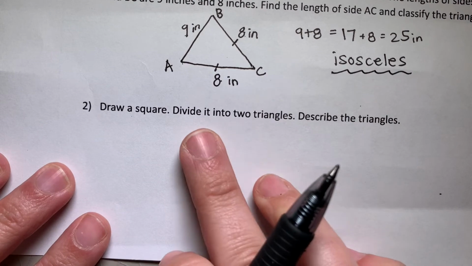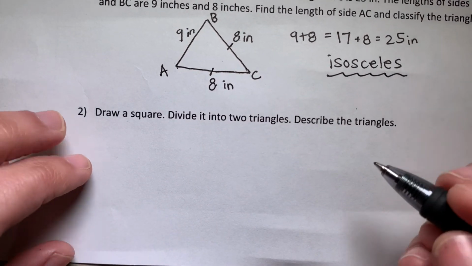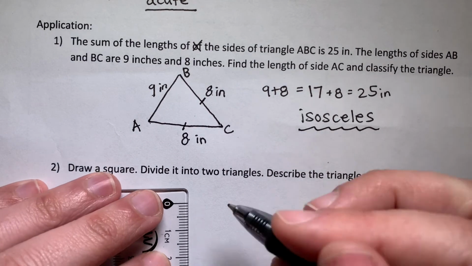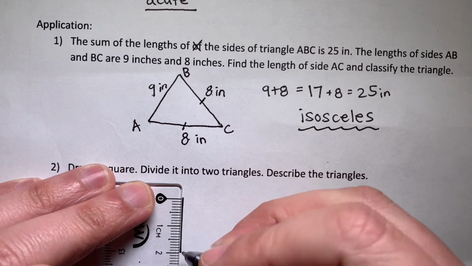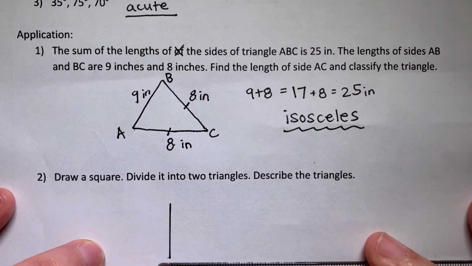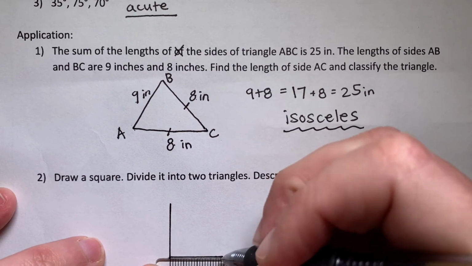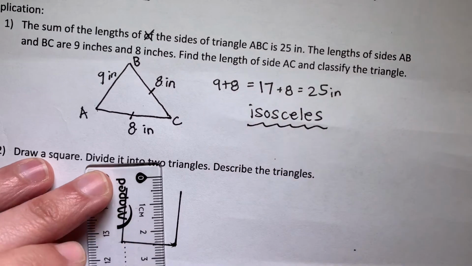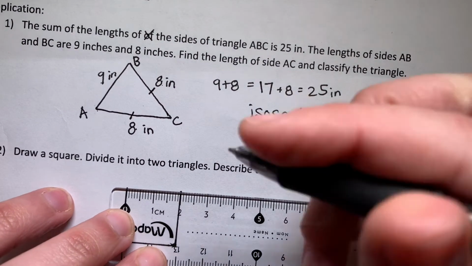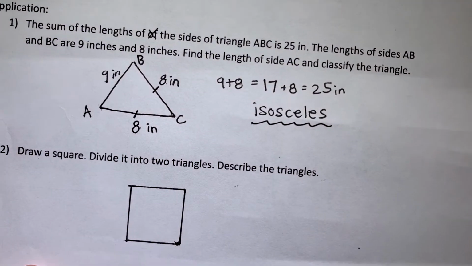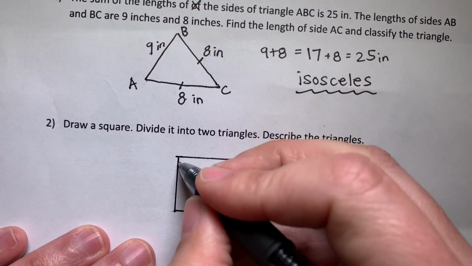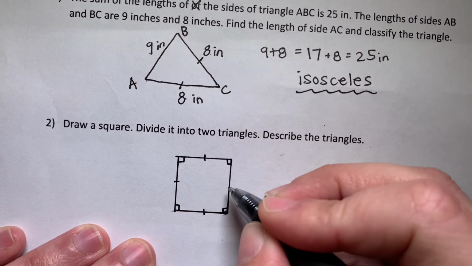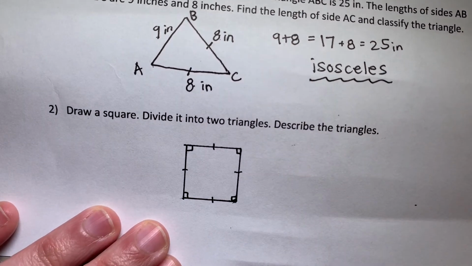Draw a square, divide it into 2 triangles, describe the triangles. Okay, if I want to do this the right way, then I'm gonna use a ruler. So 2 centimeters. I'm gonna try to draw a perfect 90-degree angles without using a protractor. I know I'm living dangerously here. The perfectionist in me is resisting. Okay, there we go. That's as good as it's gonna get. So with a square, we've got all of the angles are right angles. And also in a square, all of the sides are the same. We just measure them, they're 2 centimeters.